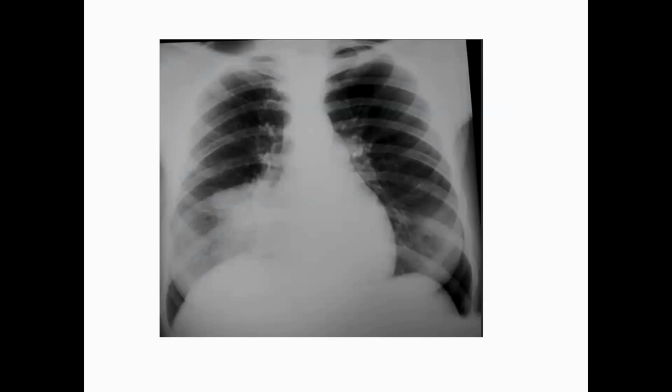If you look here, what do you see? Although this is a poor quality image, because of poor penetration. How are you going to see that it's a good quality film for penetration? You should see the spinal shadow just beneath the cardiac shadow. Here you cannot even see the spinal vertebrae, so it's a poor penetration.